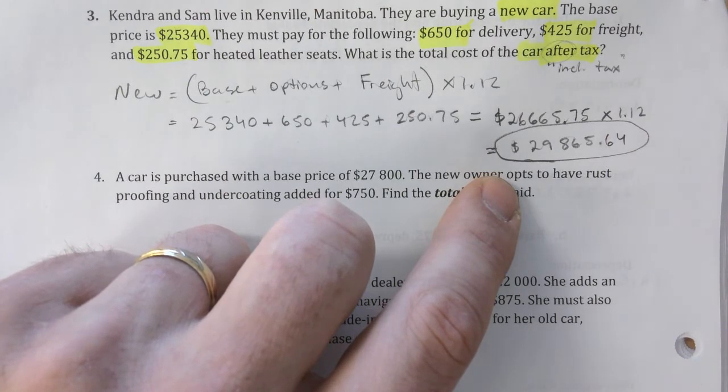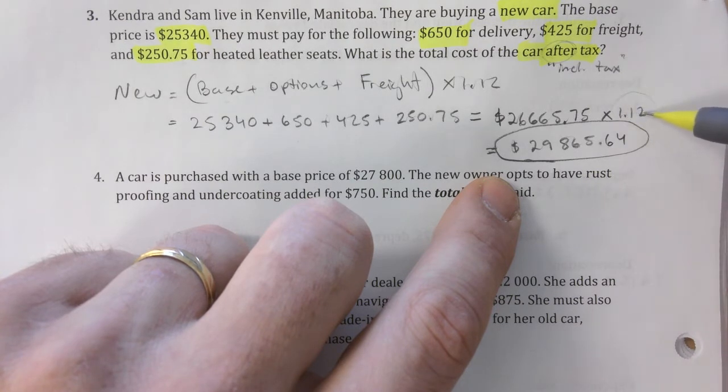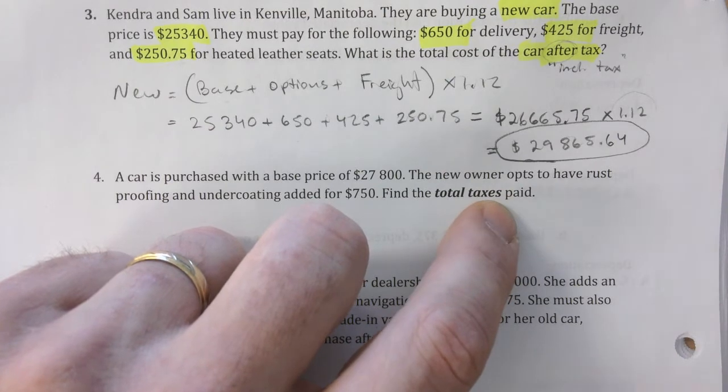If it says before tax, you would have omitted the times 1.12. One more thing. If it says what are the taxes paid, total taxes only, you would have had to turn this into 0.12. And then it's only the taxes that you're interested in. So reading the question is key.